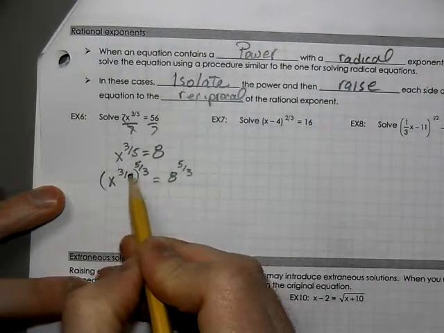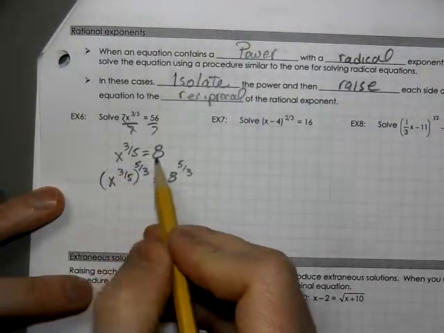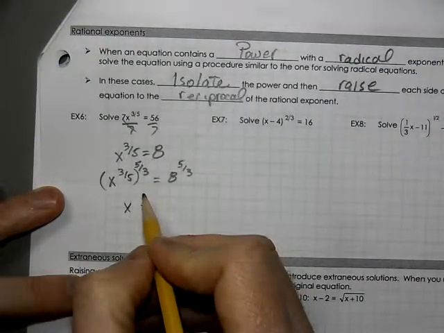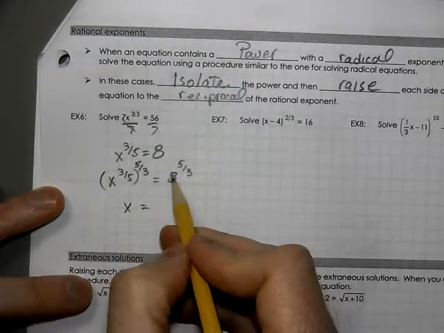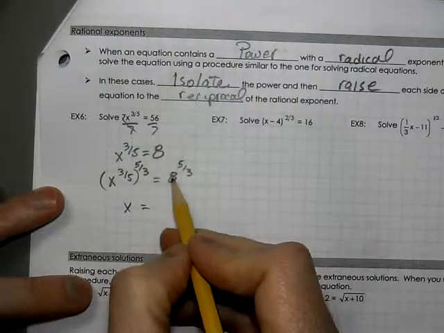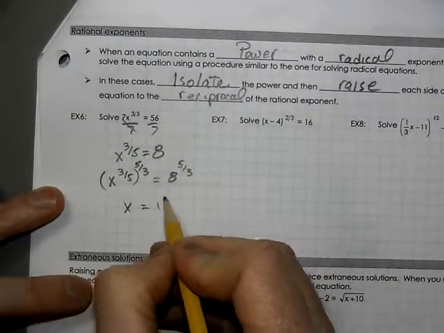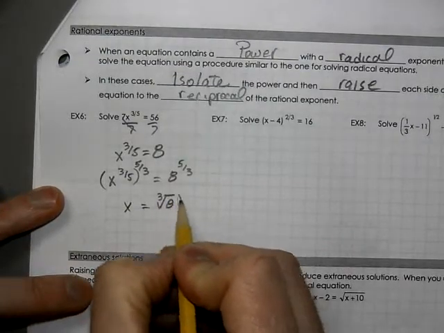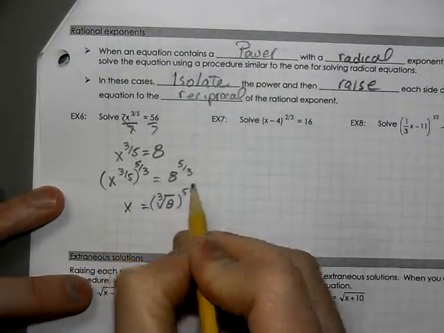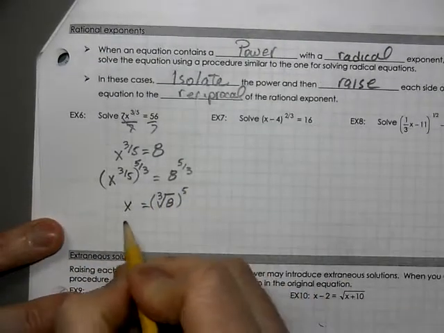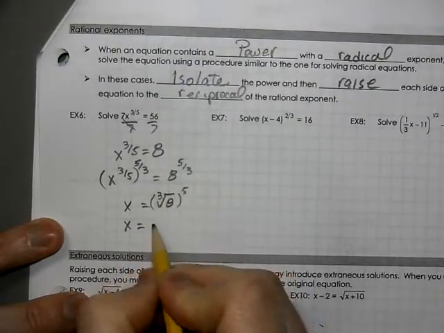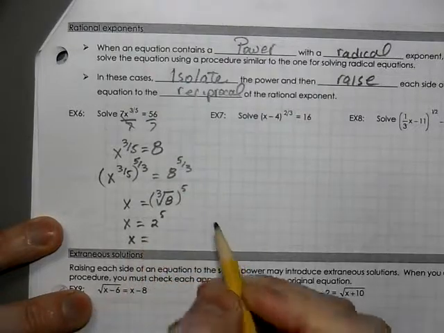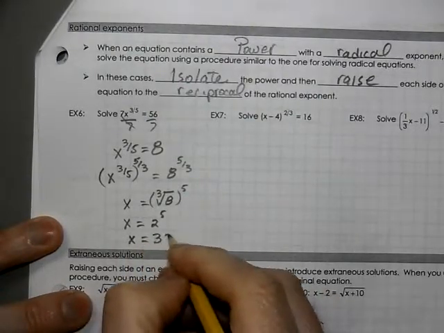When you multiply these, because you're raising a power to a power, you get x to the 1st power. And here we're taking 8 to the 5/3. Well, the thirds means that it's a cube root, and we can put the 5 on the outside. The cube root of 8 is 2 to the 5th power, so we know that that's going to become 32.